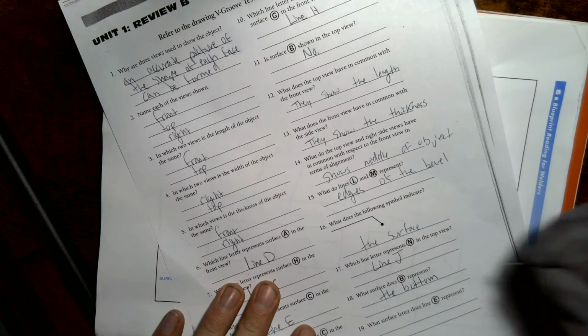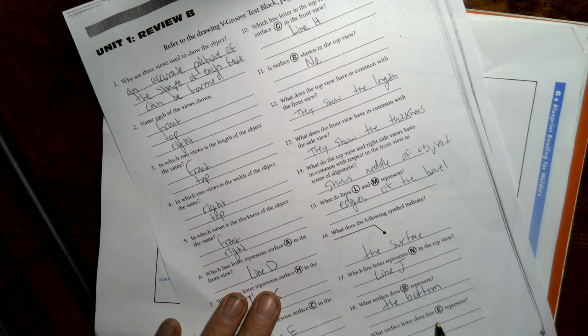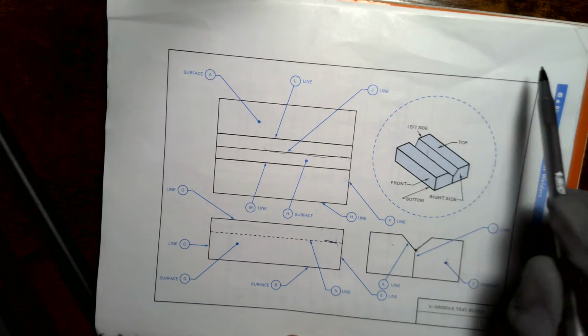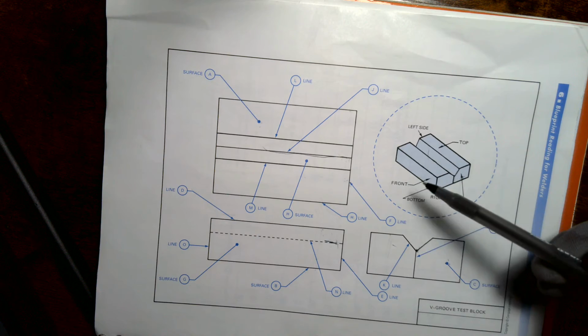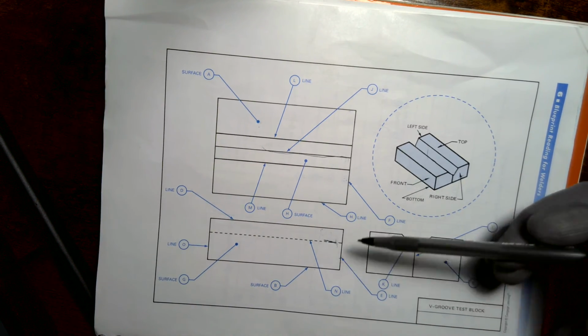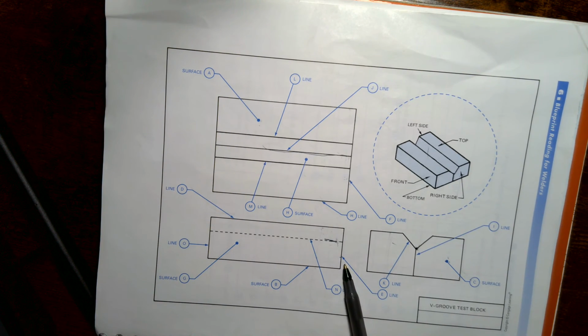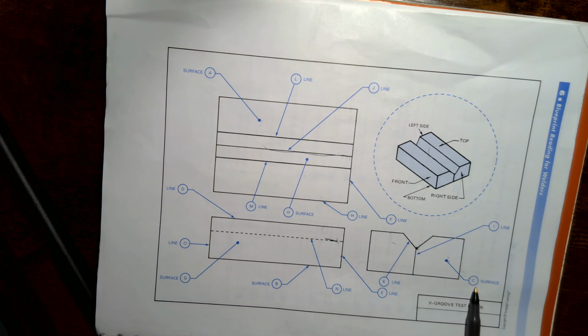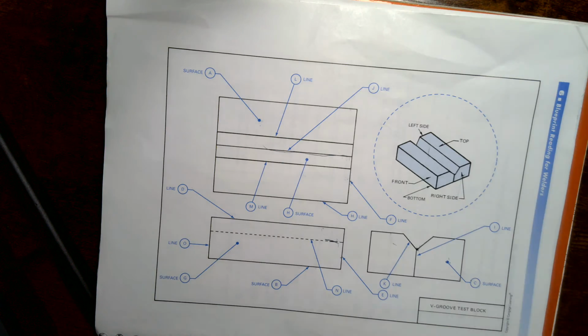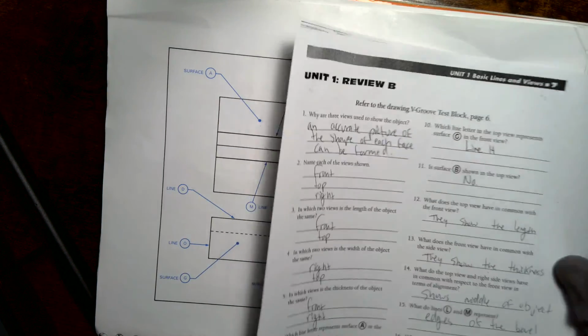The bottom surface. What surface letter does line E represent? Where is line E? Line E is right here. This is the what surface? That would be surface C. Surface C. Bada bing, bada boom, and we're done with this one.